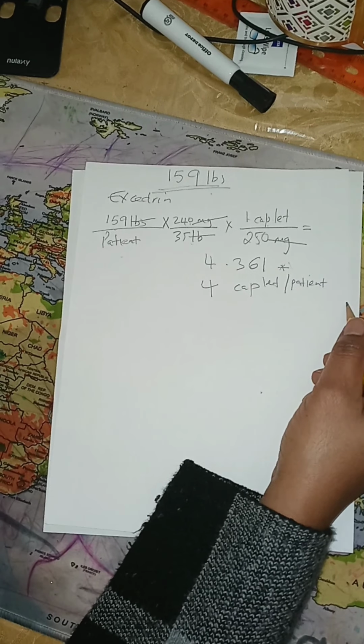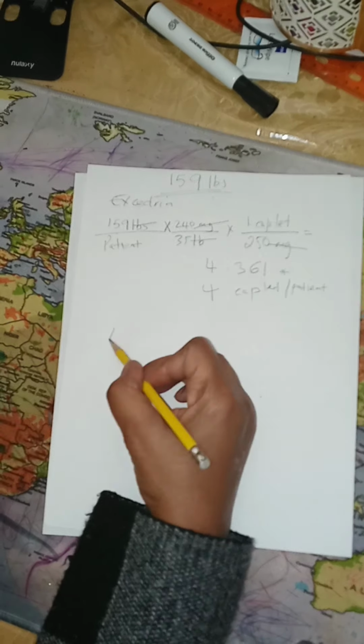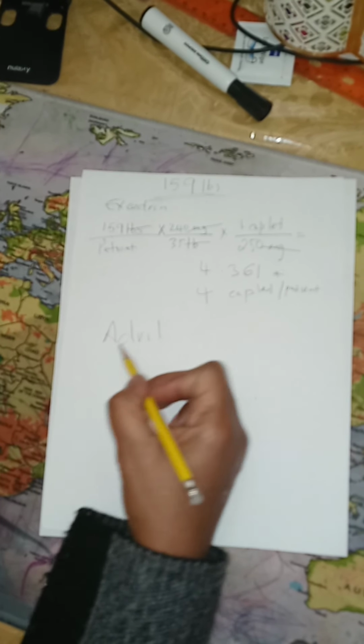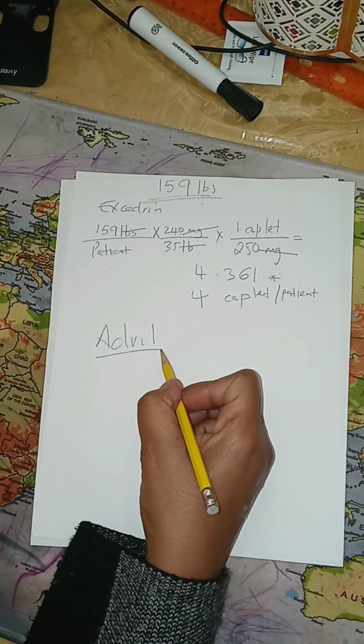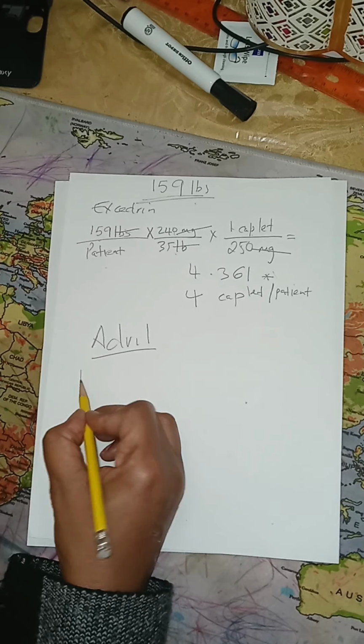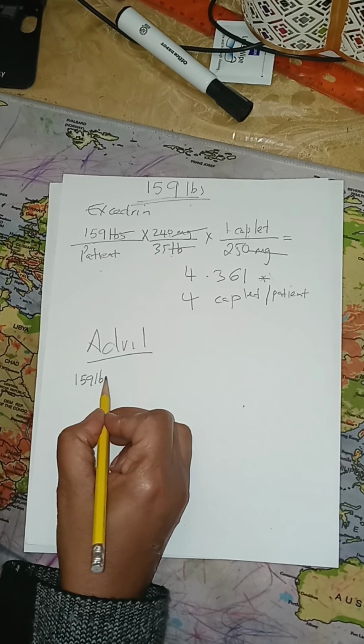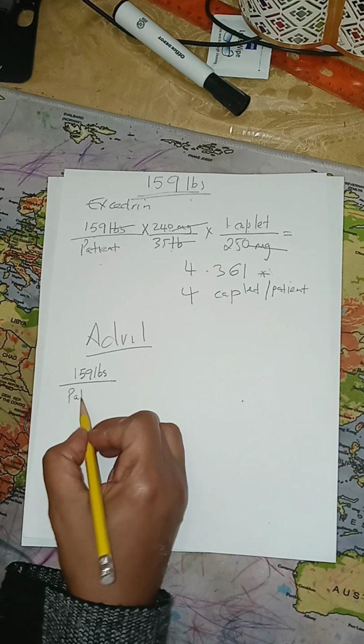Now I'm going to move to the next one, which is Advil. Okay, now based on what was given, my weight is 159 pounds. I'm the patient.